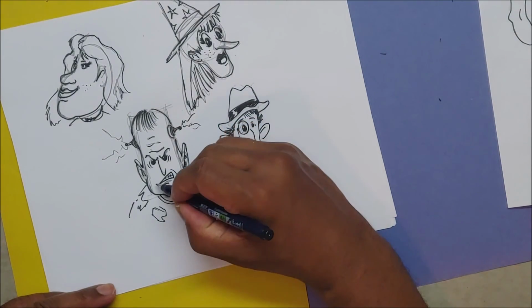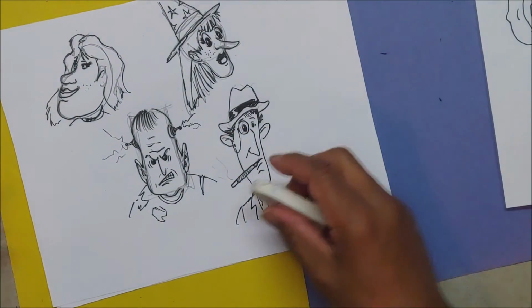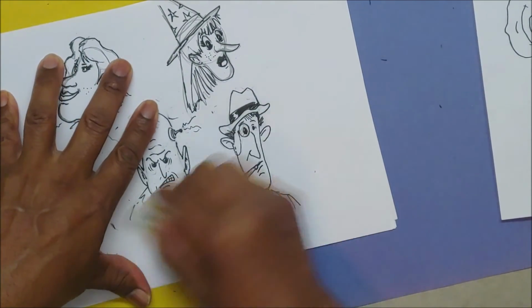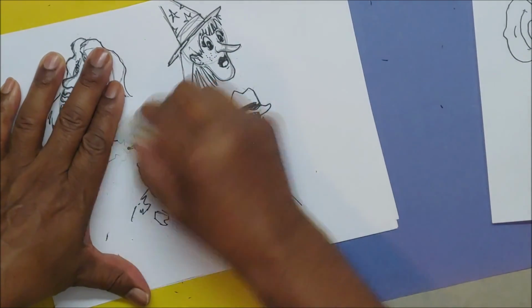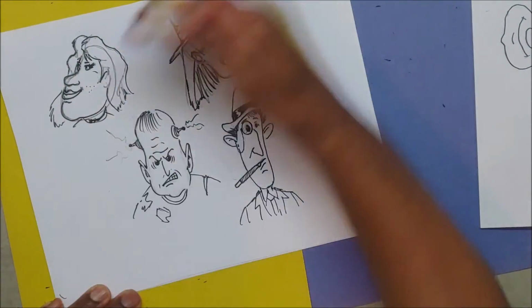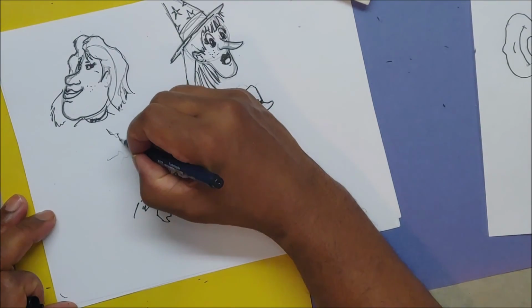So let's erase and see what we got. Erase the lightning. I have to put the lightning back. So the pen right here, lightning.